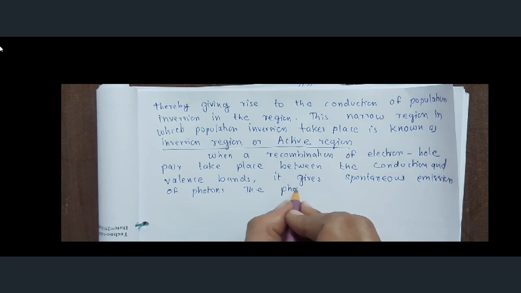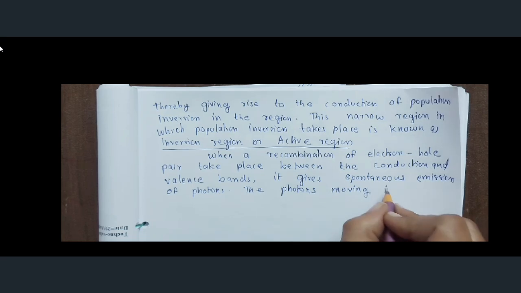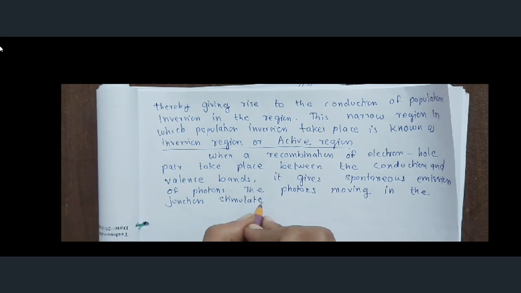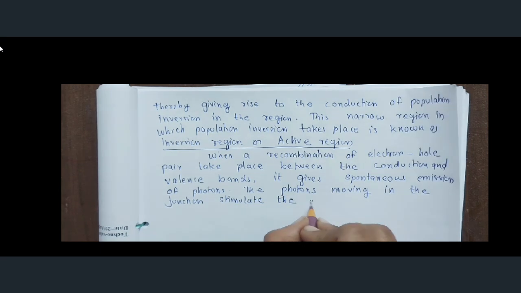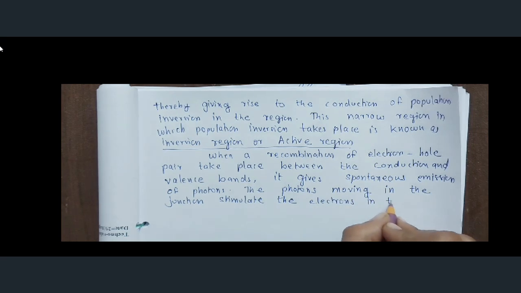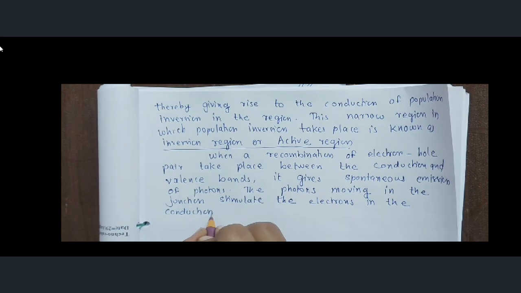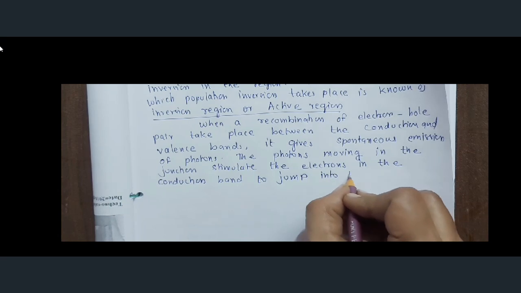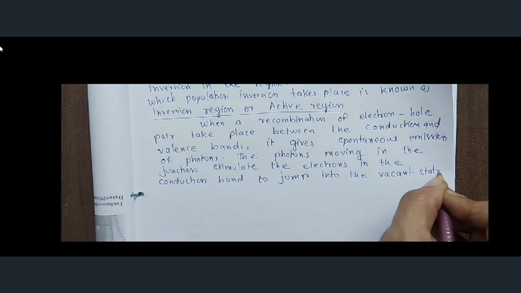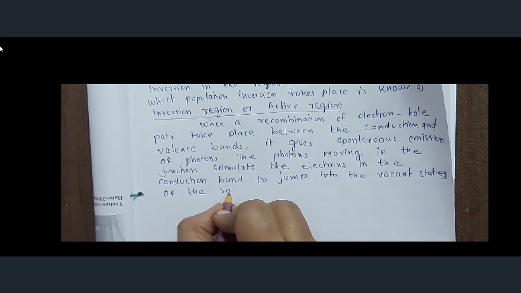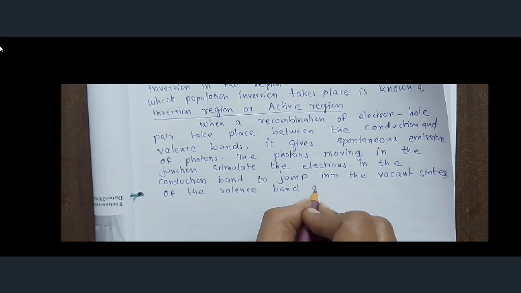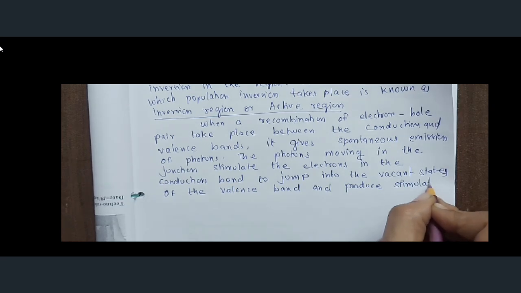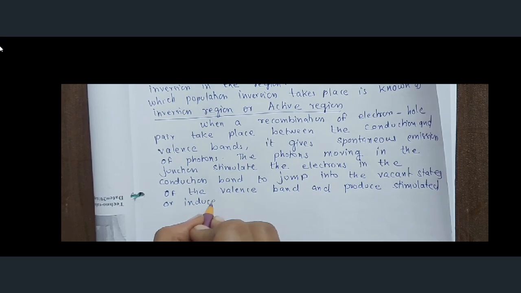The photons moving in the junction stimulate the electrons in the conduction band to jump into the vacant states of the valence band and produce stimulated or induced photons.